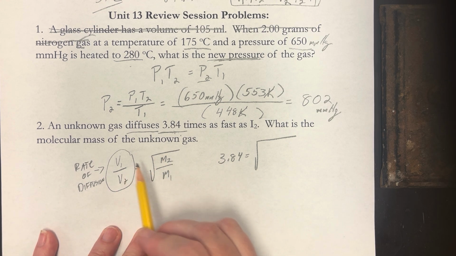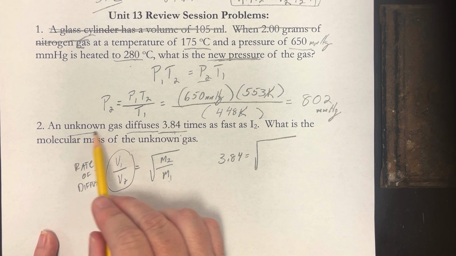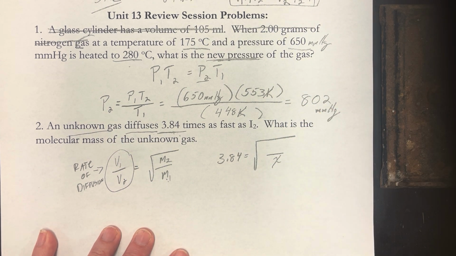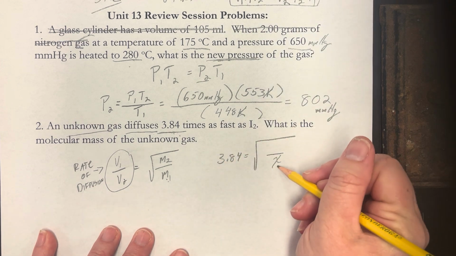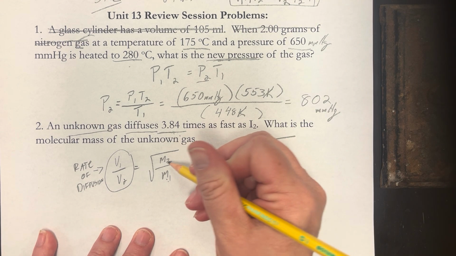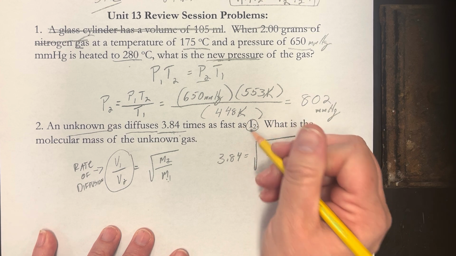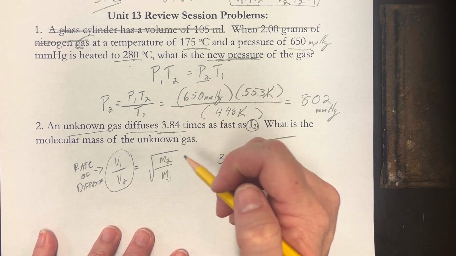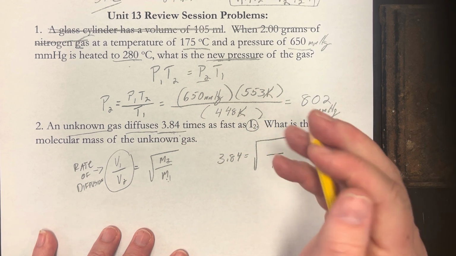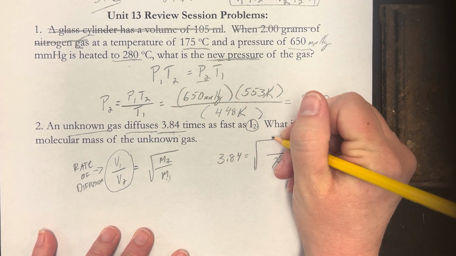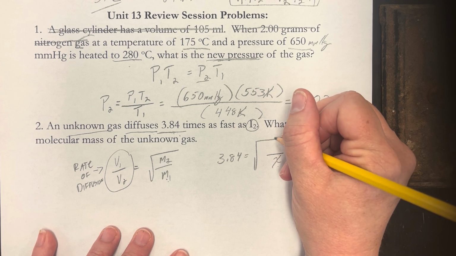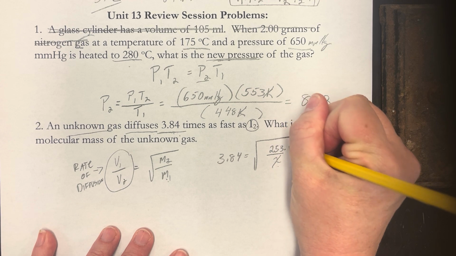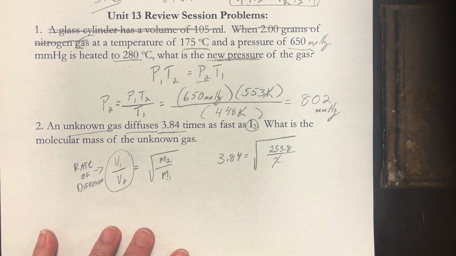All right, so M1, because I said the unknown gas is doing this, that is your unknown gas. So that is X. That's what we're looking for. The molecular mass of 2, our second gas, is iodine. So you're going to look in your periodic table, find the mass of iodine, and multiply that by 2 because it is I2. Iodine is diatomic. And you should get 253.8 as the molecular mass of iodine.